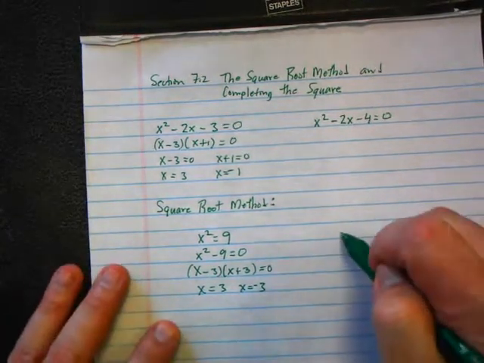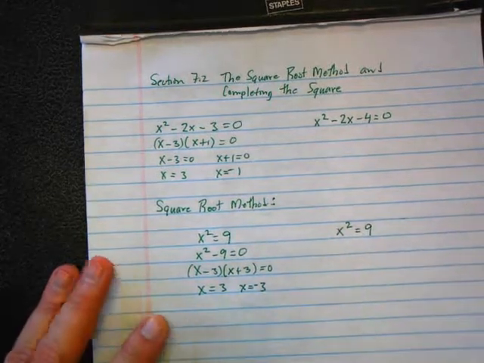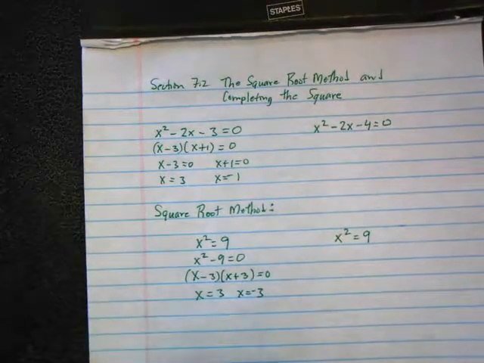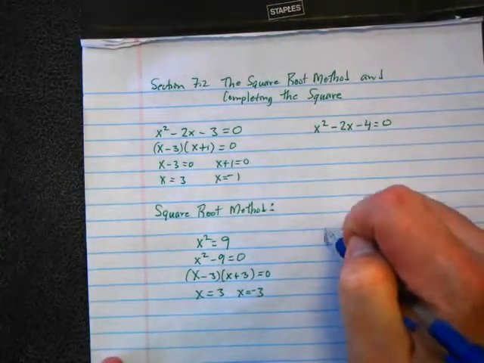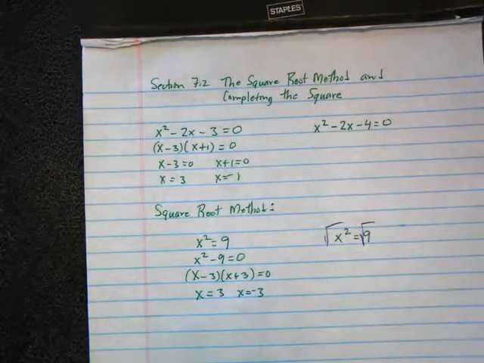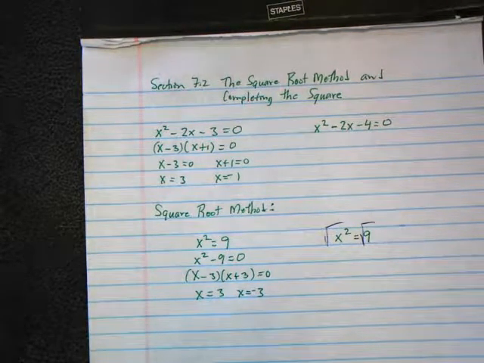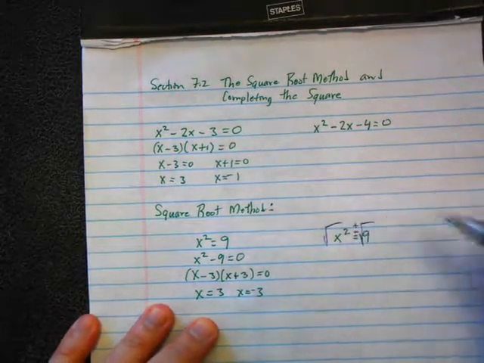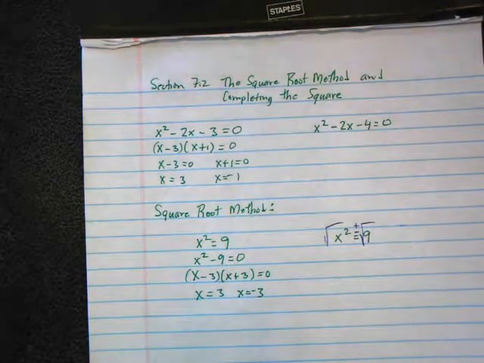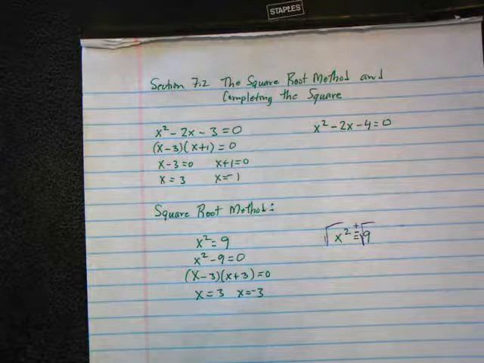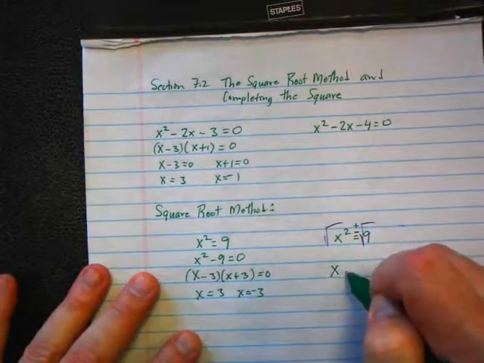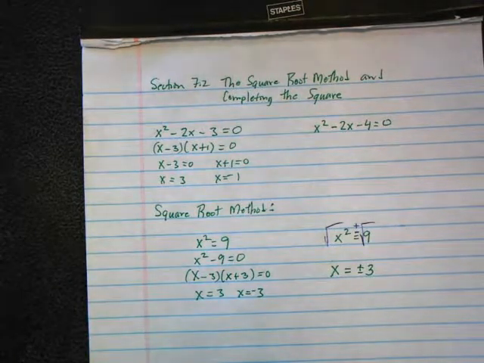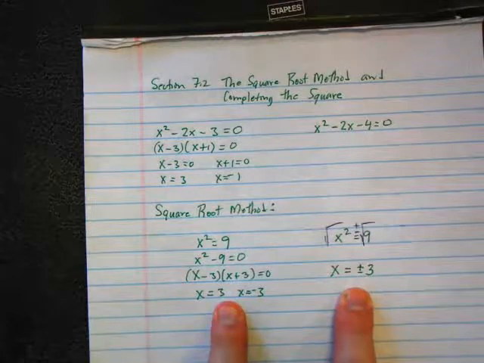Here's what we're going to do today. We're going to have x squared equals 9. How do I get rid of a square? What's the opposite of a square? Square root. So we're going to square root both sides. Now the deal is, when you square root both sides, there are two square roots. Positive and negative. So when you square root both sides, you need to remember to put a little plus and minus in there. There's a positive square root and there's a negative square root. So our answer, we would write it as x equals plus or minus 3. Which is exactly the same as what we had before. x equals plus or minus 3.